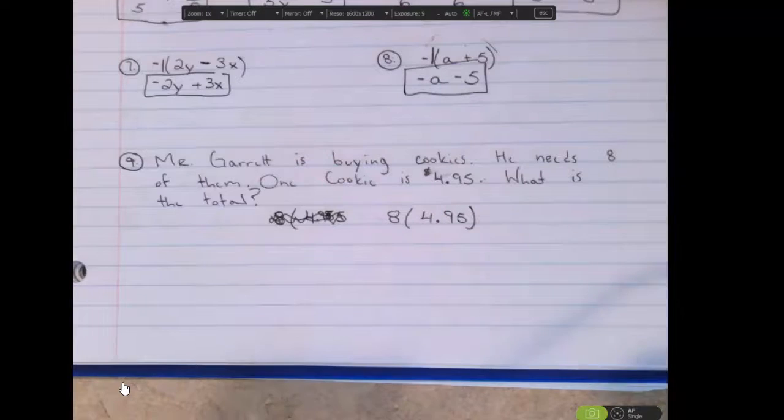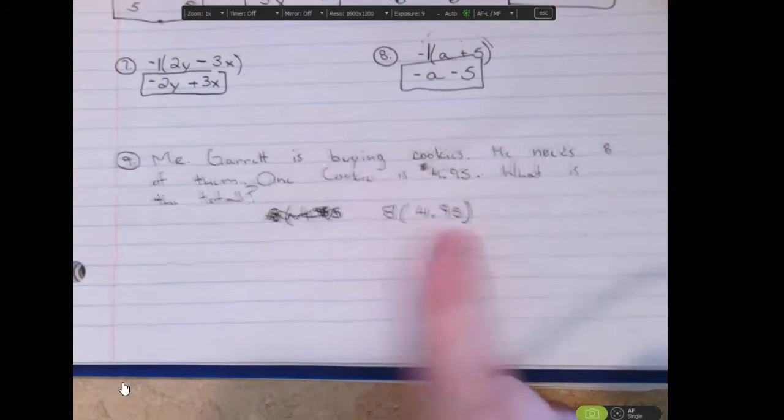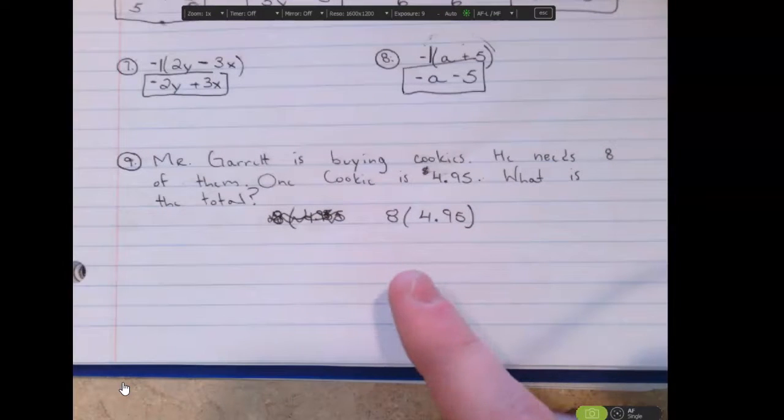Now, there's not really any distributing here, but the purpose of this little section is using the distributive property with mental math. Most of us, probably all of us in class, cannot multiply these two numbers in our head. But we can use the distributive property to make it a little easier on ourselves.